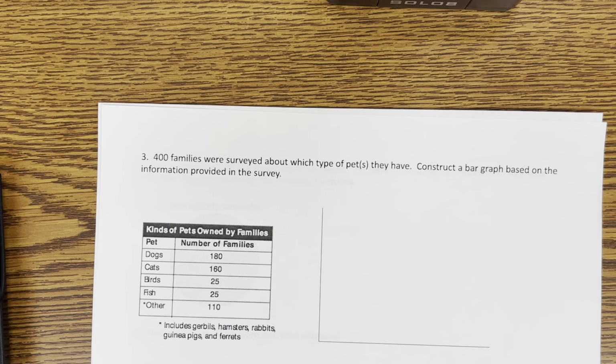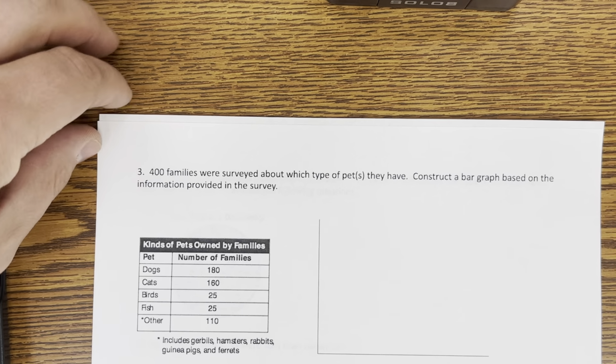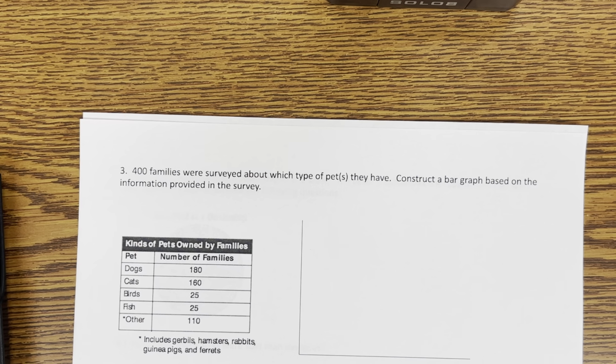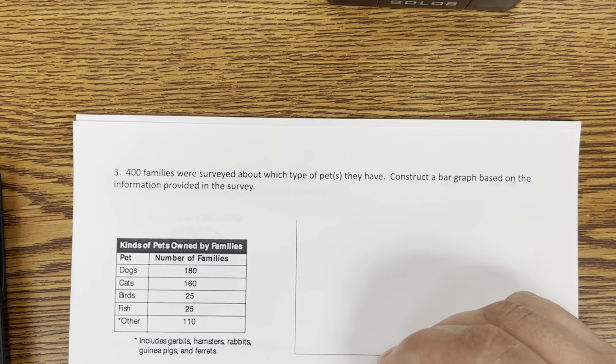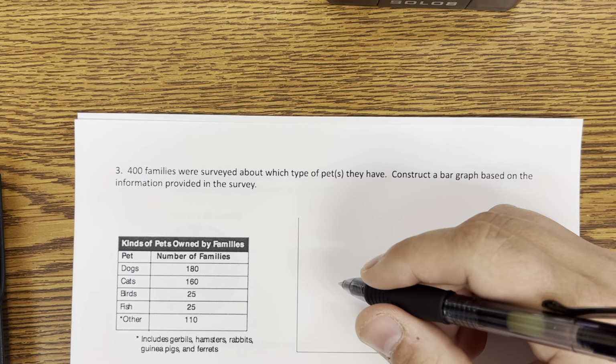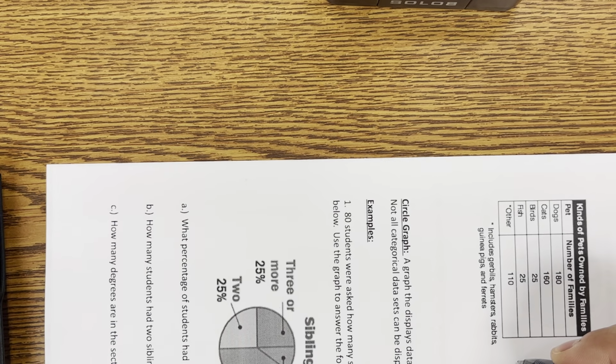Alrighty, our next page, our goal here is to construct a bar graph. For us to construct this bar graph, we had 400 families surveyed about which type of pet they have. We're going to construct the bar graph based off the survey. So I'm putting my pets down at the bottom, my number of families over on the y-axis.